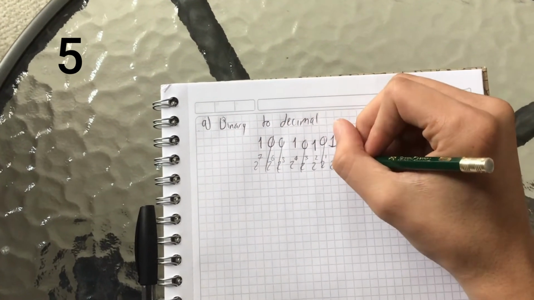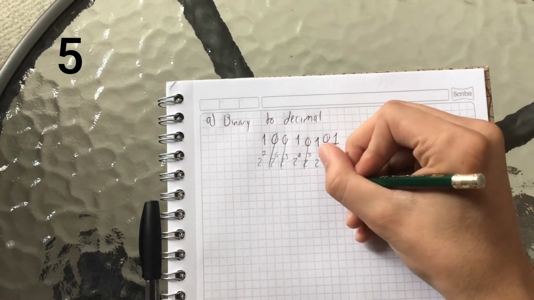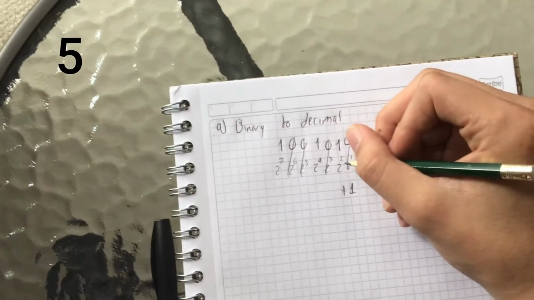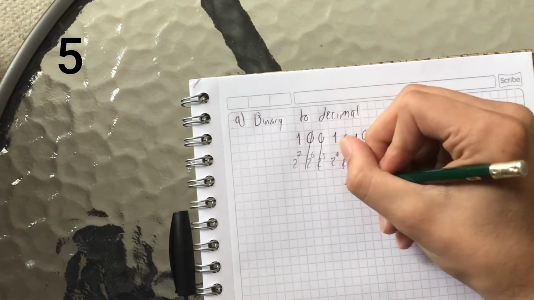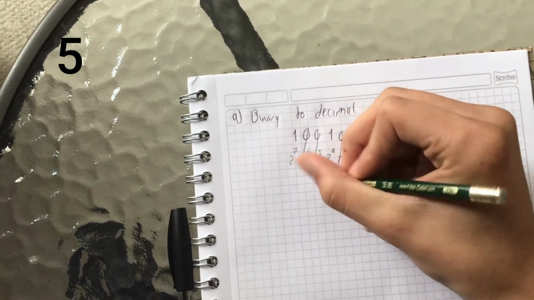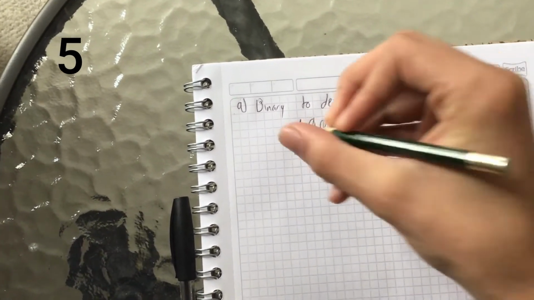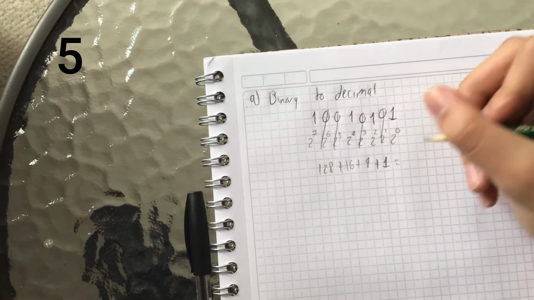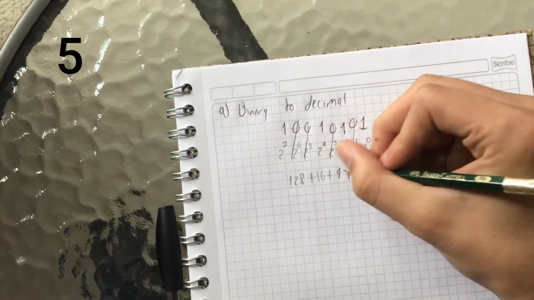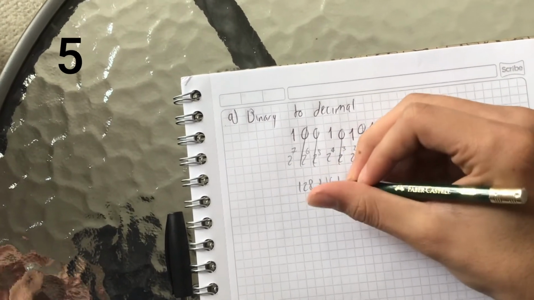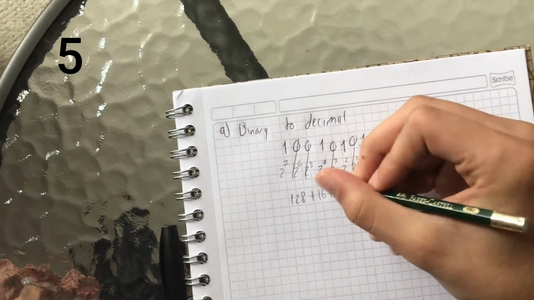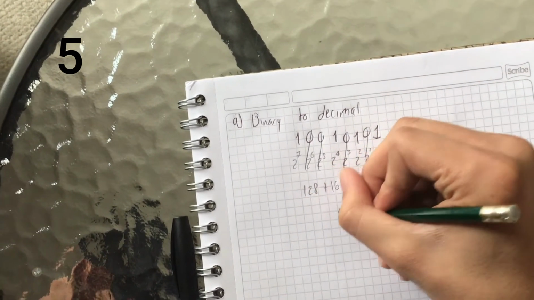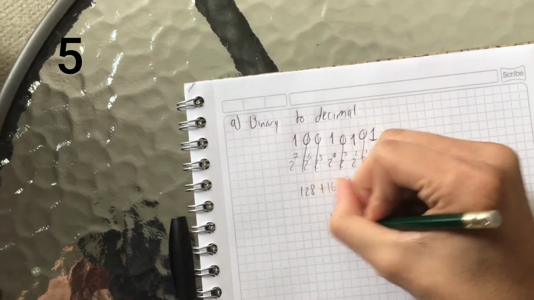Then 1 times 2 to the 0th power is 1. Then we need to add 1 times 2 to the second power, which is 4. 2 to the 4th power is 16. And 2 to the 7th power is 128. This would give us a total of 16 and 4, 20, 21, 1 and 9, 2 and 2, 4, and 1, 149. So the last number would be 149.